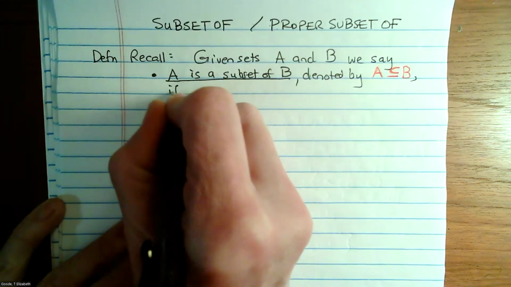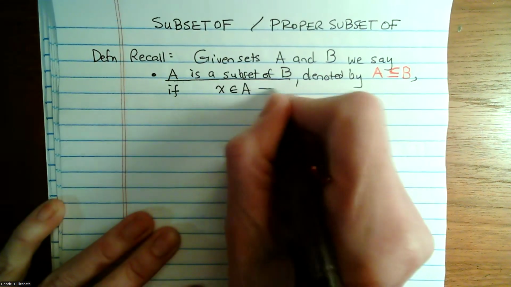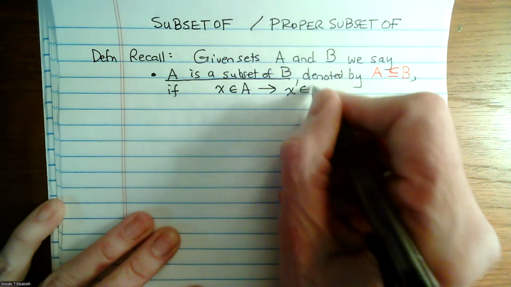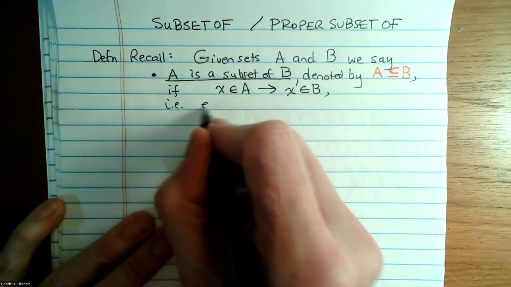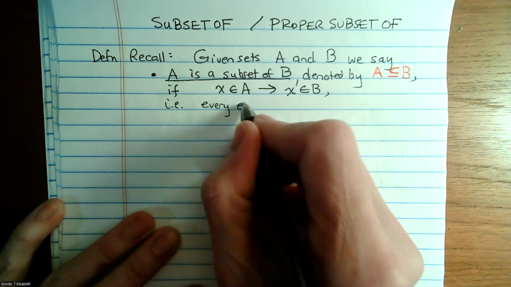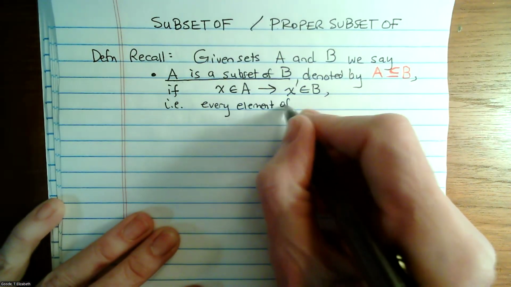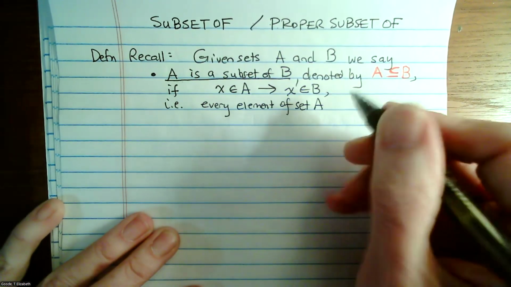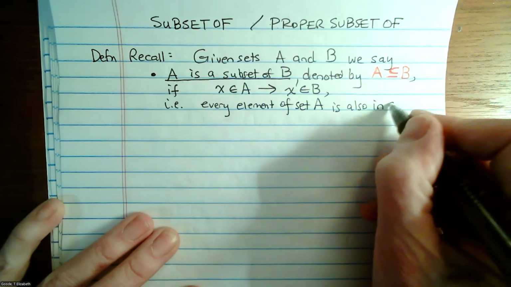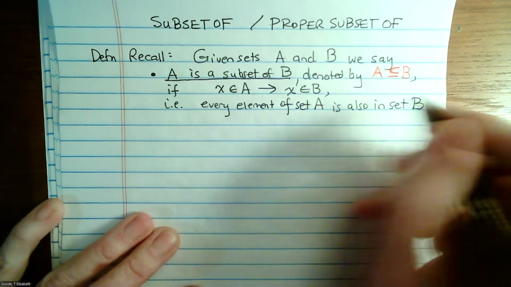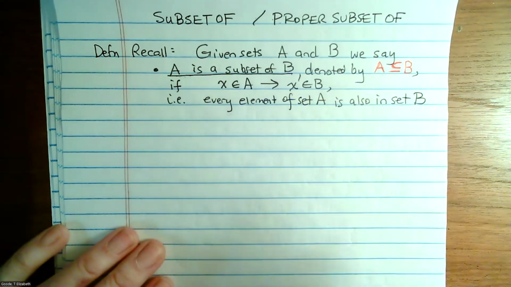If, in fact, x in A implies x is in B. In other words, every element of set A is also in set B. Everything that lives in A is also living in B as far as elements.